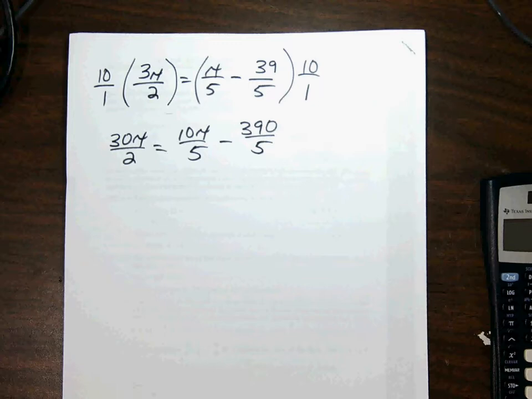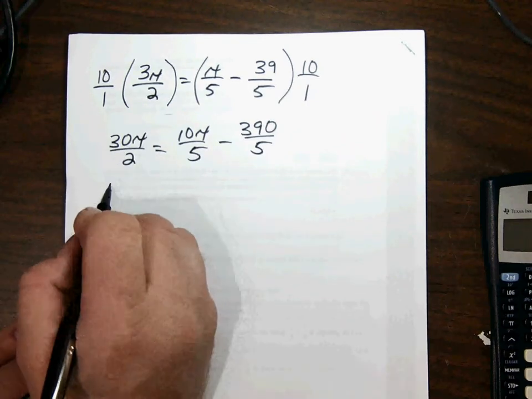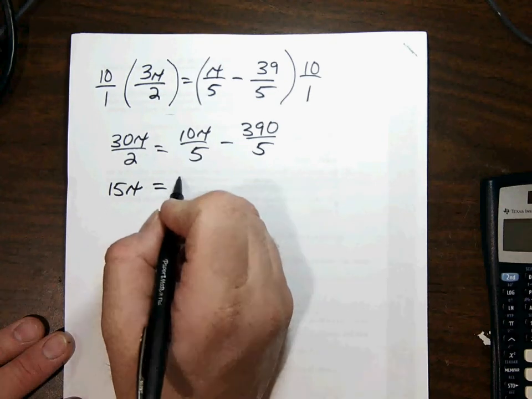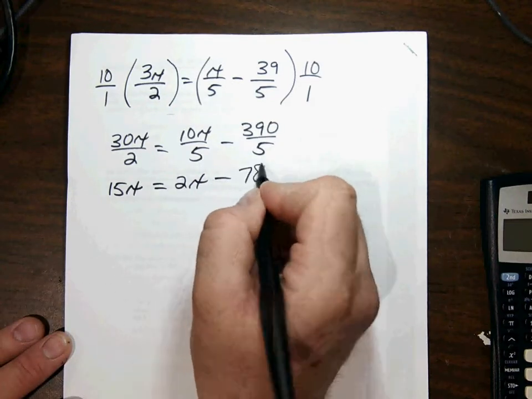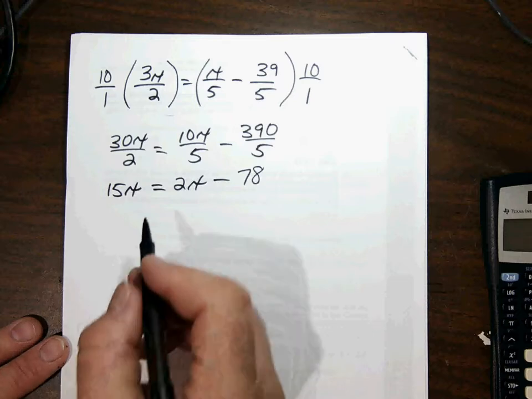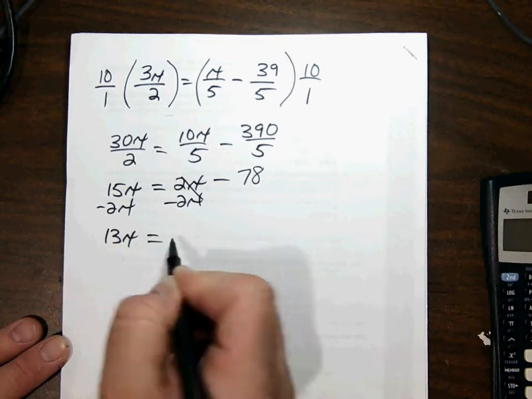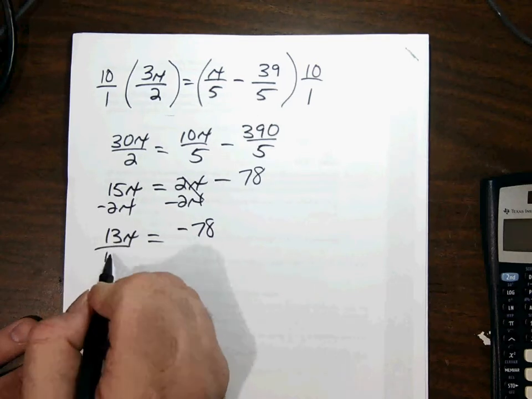Okay, now that looks terrible. That doesn't look better at all, does it? Well, it is better. And why is it better? Because look, 30 divided by 2, that's just a nice pretty 15. So it's 15x equals 10 divided by 5, so that's a nice pretty 2x. And 390 divided by 5 is a nice pretty 78. So all of our fractions have magically disappeared. We cleared them out. Okay? Put my x's on the left, subtract 2x from both sides. 13x equals negative 78 in this case. I'm going to divide by 13 on both sides.